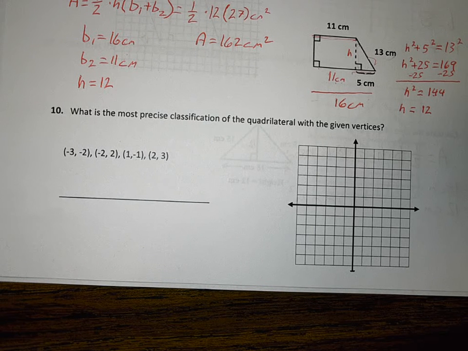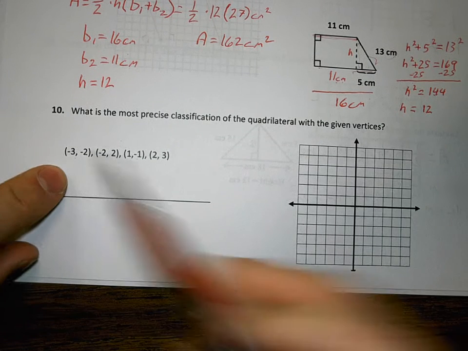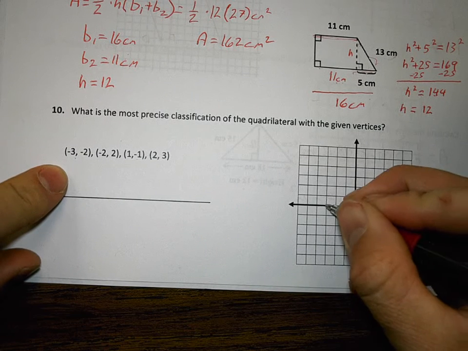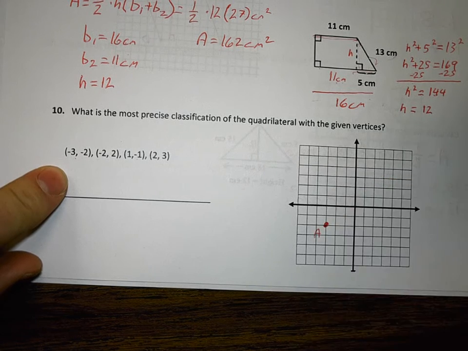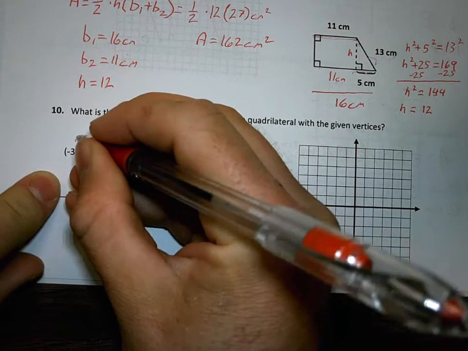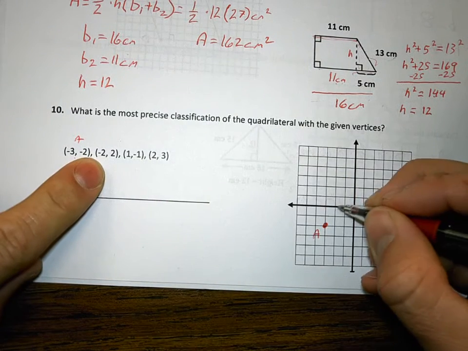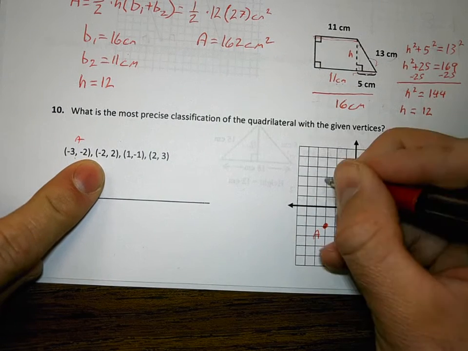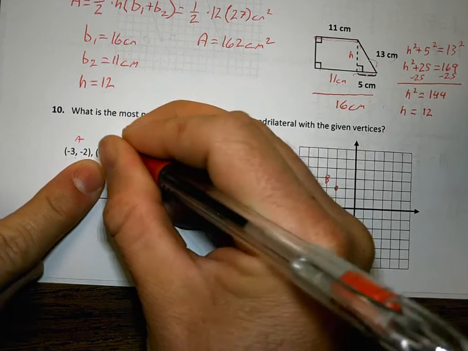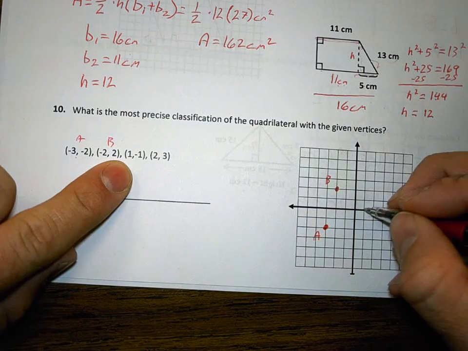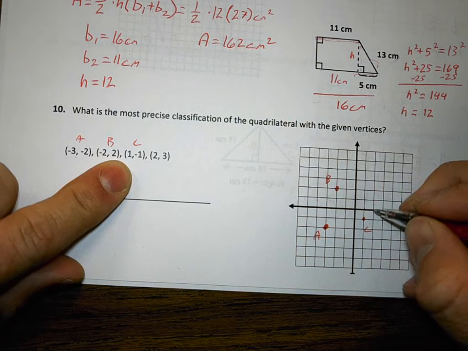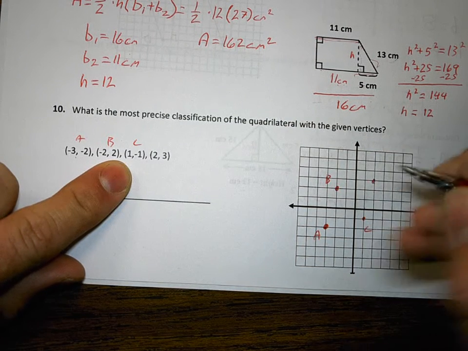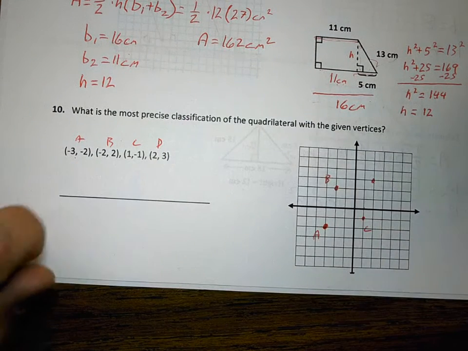Okay, what is the most precise classification of a quadrilateral given these vertices? First graph these vertices. -3, -2. Let's label this A. -2, 2. We'll call that B. 1, -1. Call this C. 2, 3. Call this D.